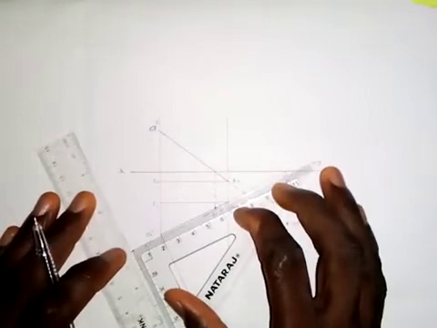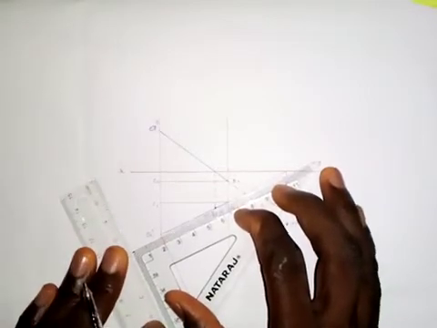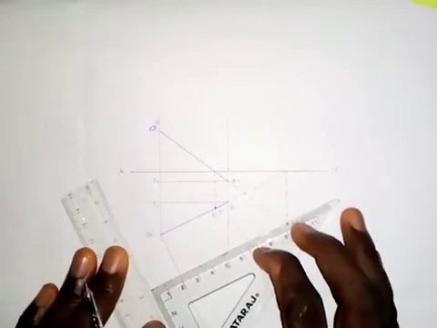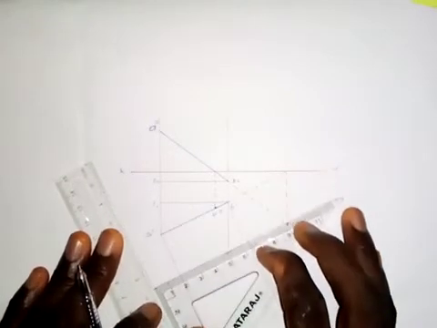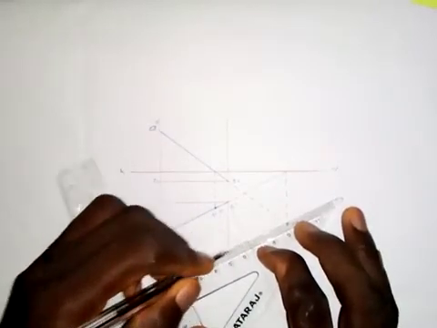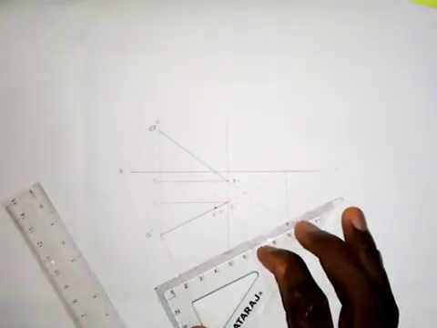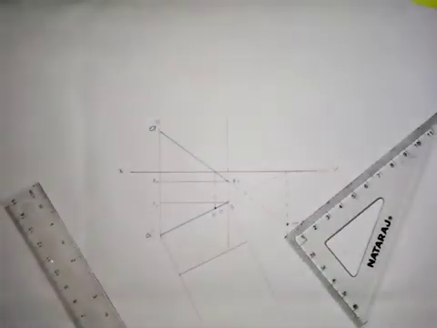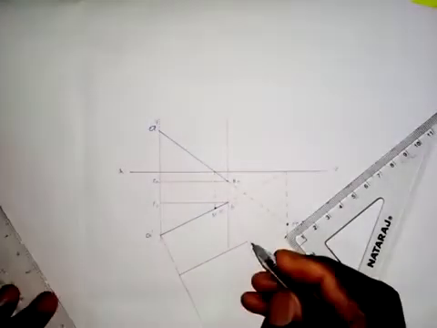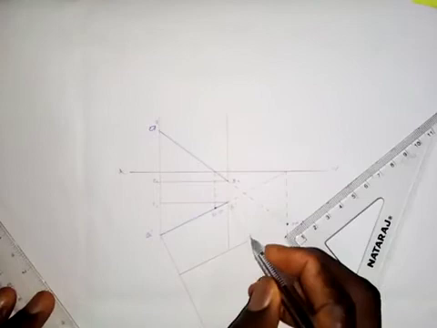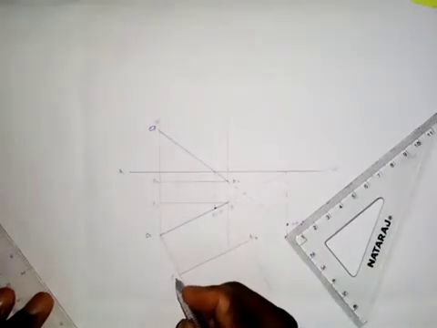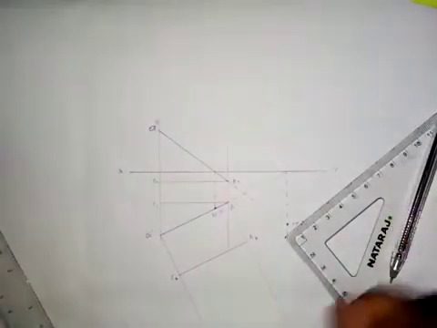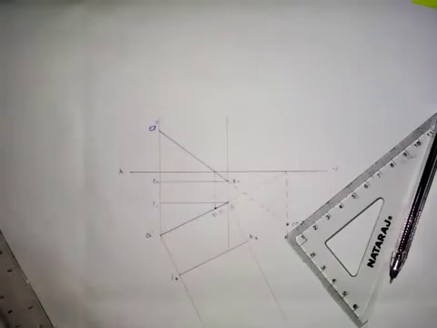So I'll set it at this point, and I will shift it to any distance that I like. I will join this together like this. So this point here is point B3, and this point is point C3. Okay, point C3.